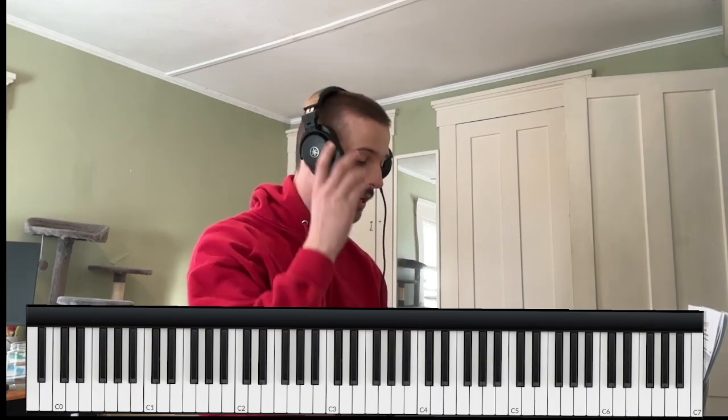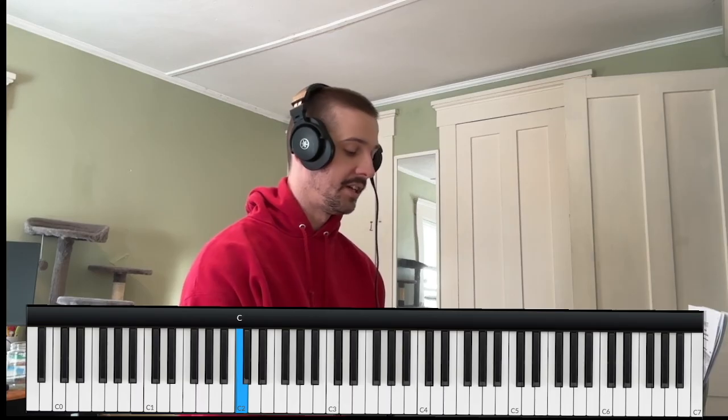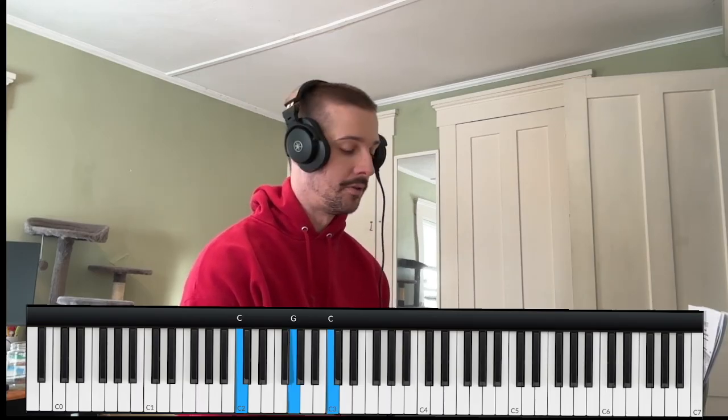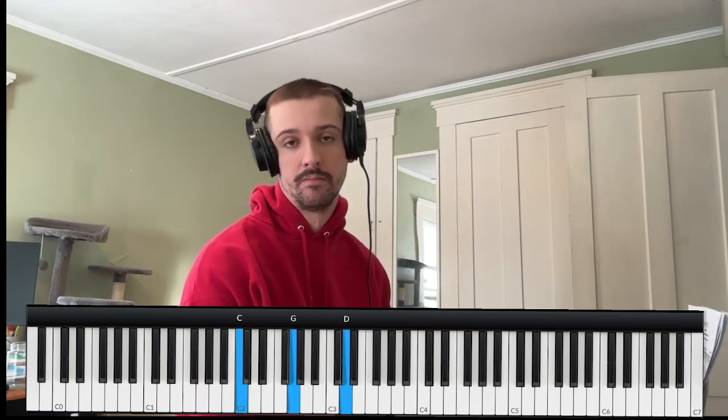Because what we're going to do now is change up the chords a little bit. So if we're playing a C chord, we're going to add in the ninth. And all that means really is if we're playing a C chord, we just play the next note up. The next white note, I should say. So instead of C, G, C, we're going to do C, G, D.